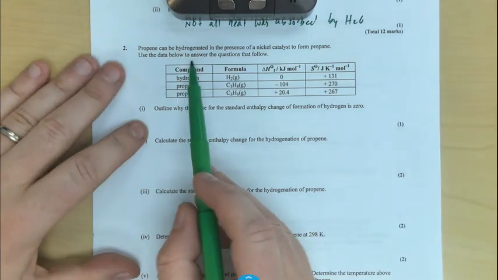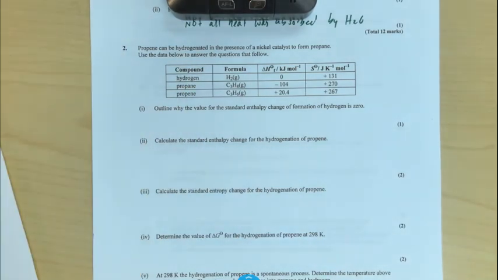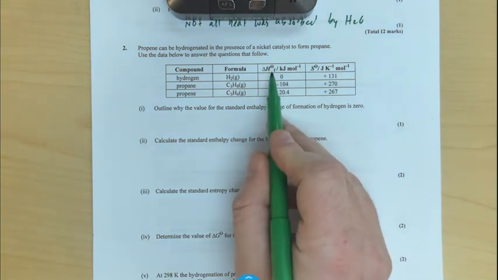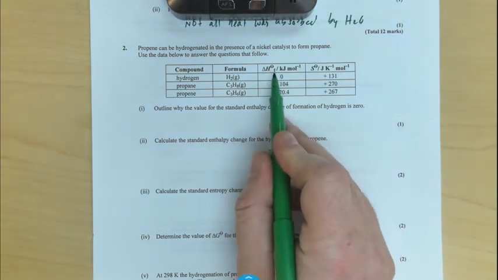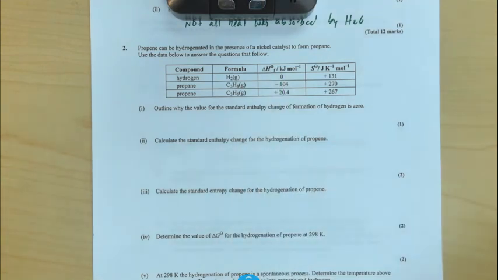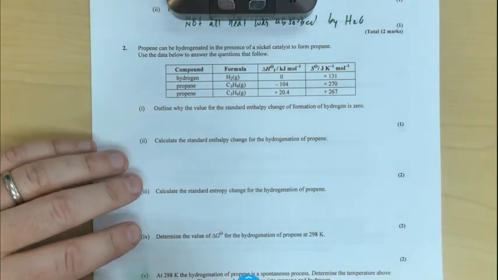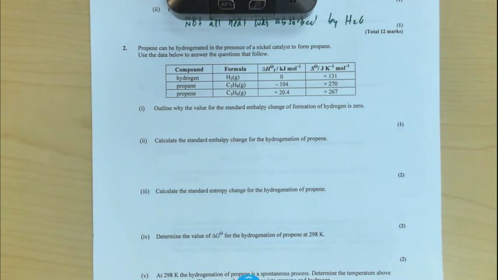We got propene can be hydrogenated in the presence of a nickel catalyst to form propane. Use the data below to answer the question that follows. So it's really important that you analyze the data. When you look here, we see these are enthalpies of formation. That's what that F means. Whenever we're doing enthalpy of formation, the delta H value is equal to the sum of the enthalpy of formation of the products minus the sum of the enthalpy of formation of the reactants.